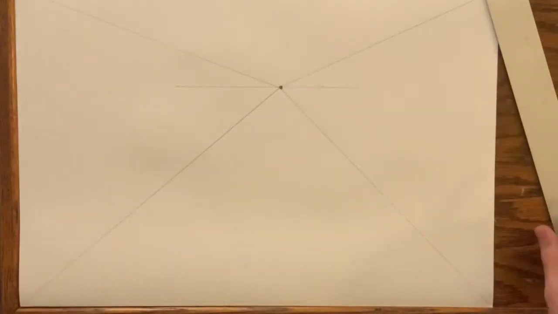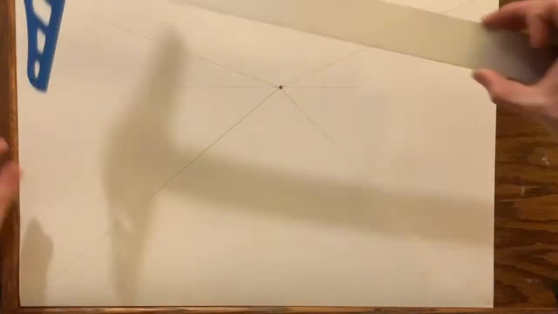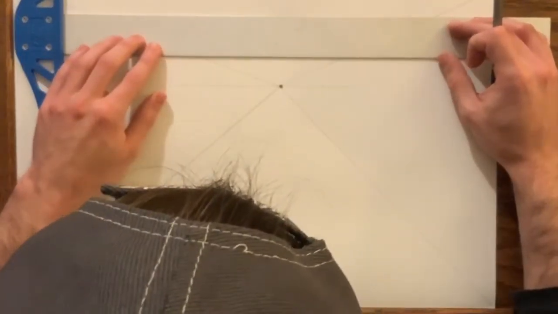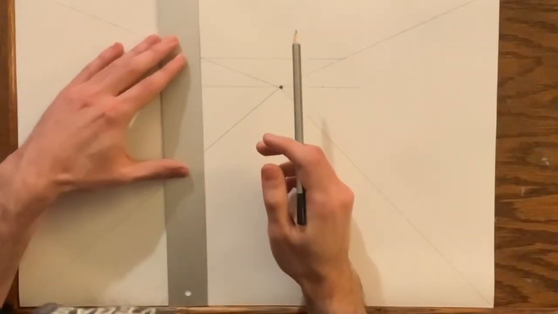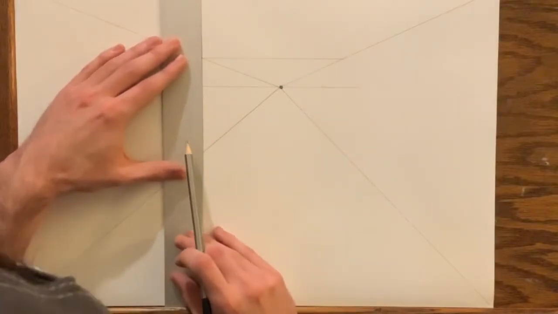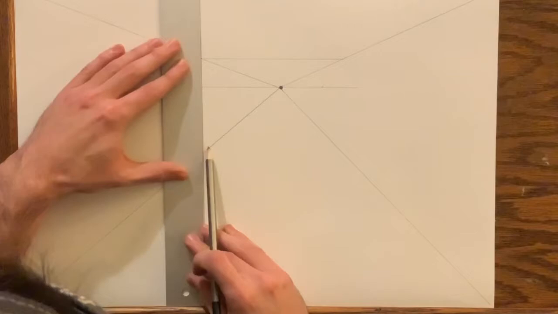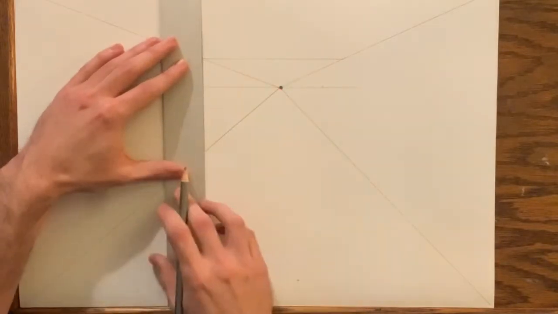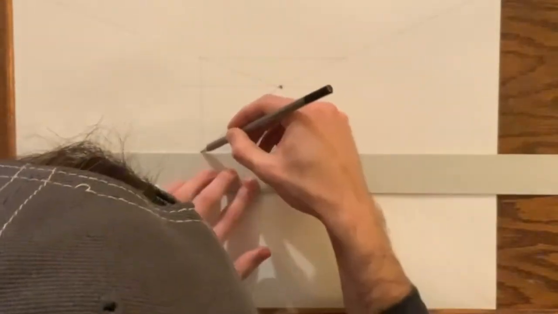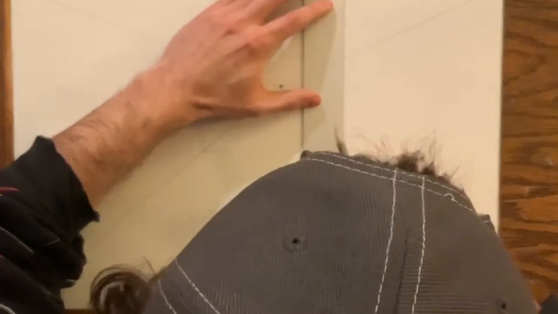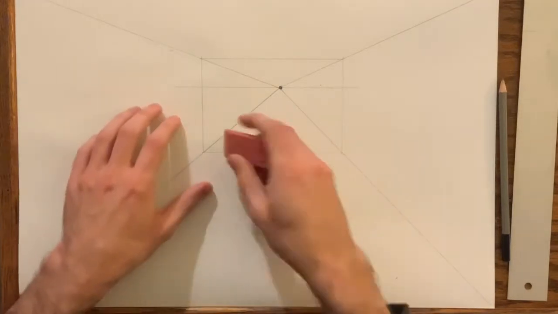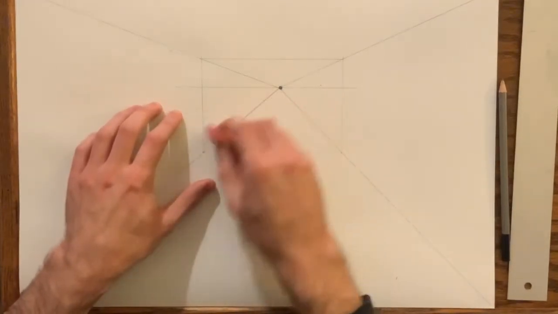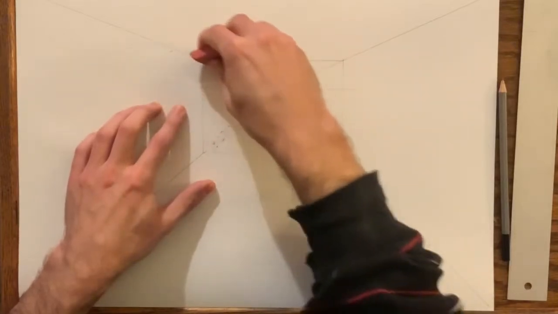Using these lines that I made from the vanishing point out to the corners of the paper, I will draw a rectangle making up the far wall of my room. Periodically, I will erase the lines that I'm not using anymore.